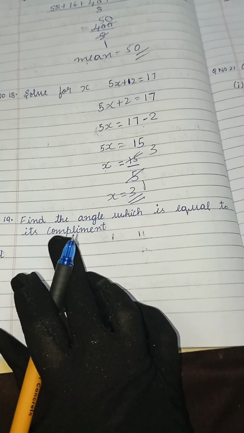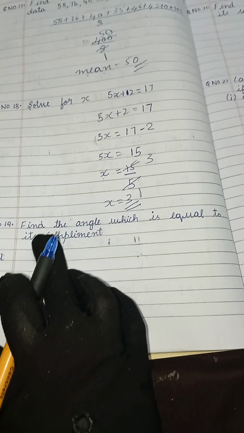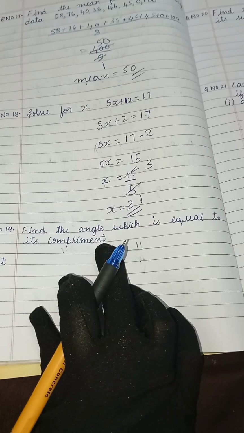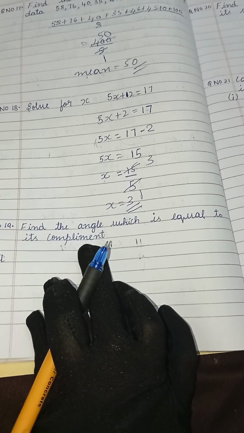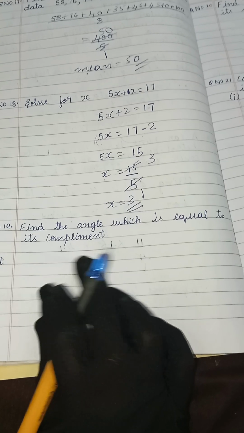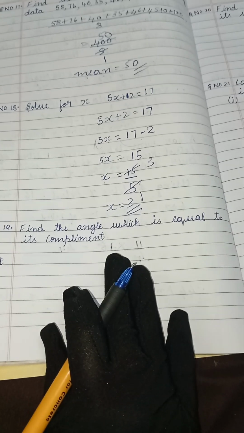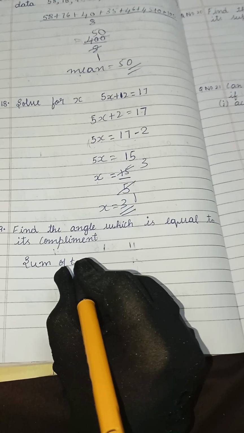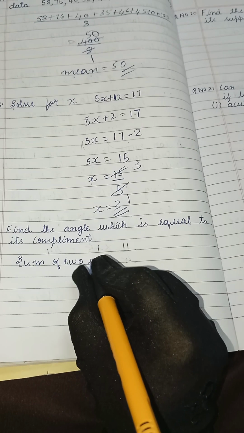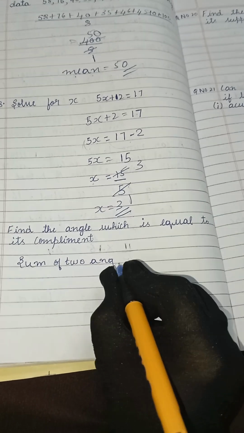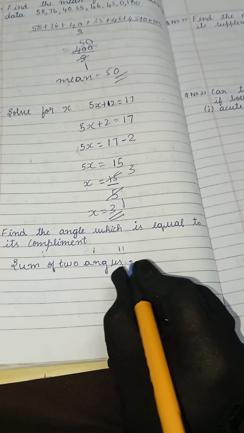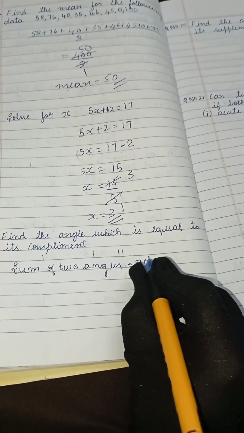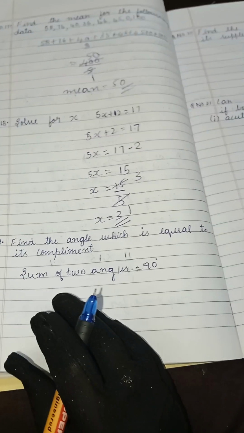See, we know this word complement only tells us two. What is complement? Two angles. The sum of two angles will give you 90 degrees. That is called complementary angles, right? So we'll write that statement here. Sum of two angles should be, if you add both of them, you'll get 90 degrees. That is called complementary angles.